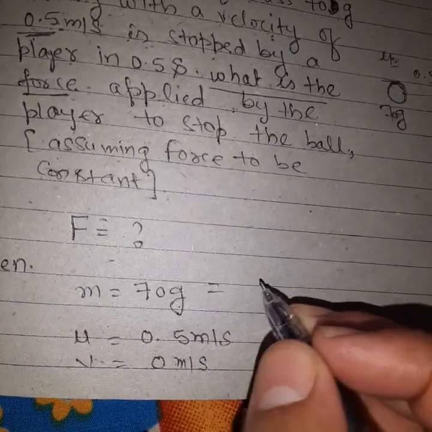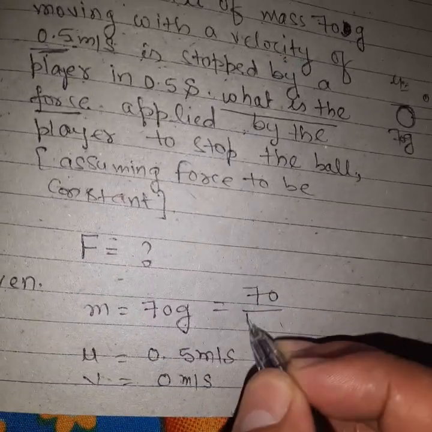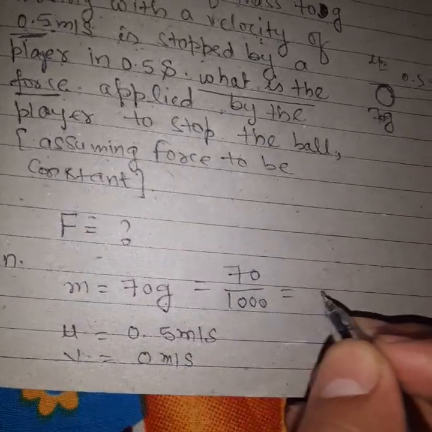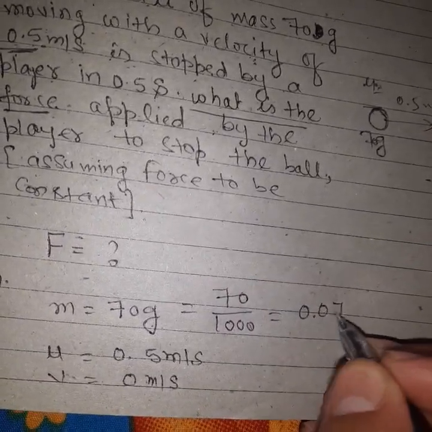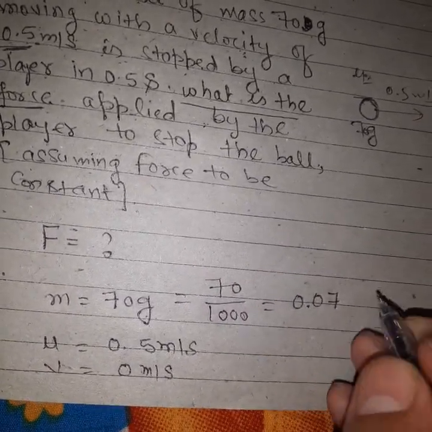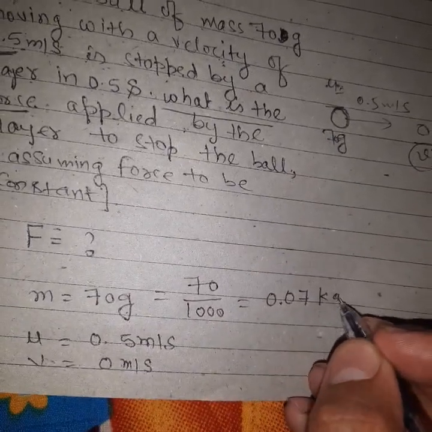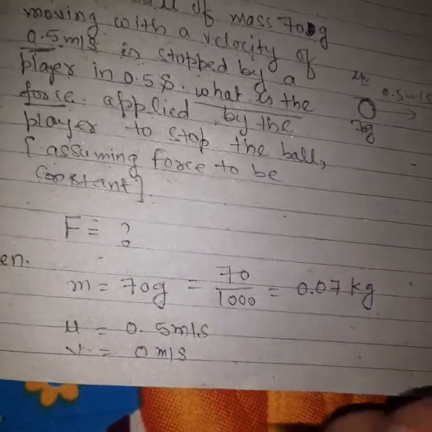Simply convert gram into kilogram. You will divide it by 1000. You will get how much? 0.07, also you can write 0.070, but no problem, kg. Okay? So now we can solve.